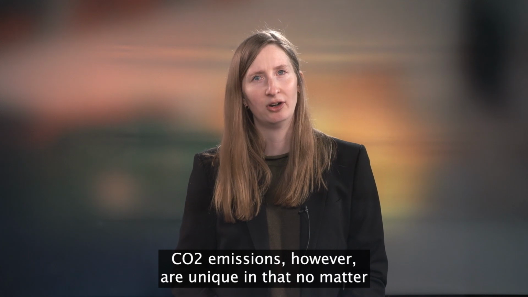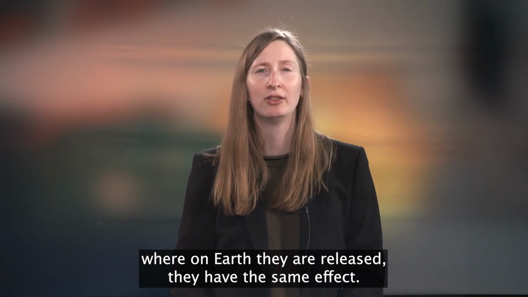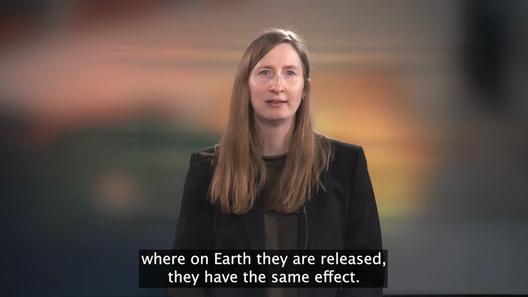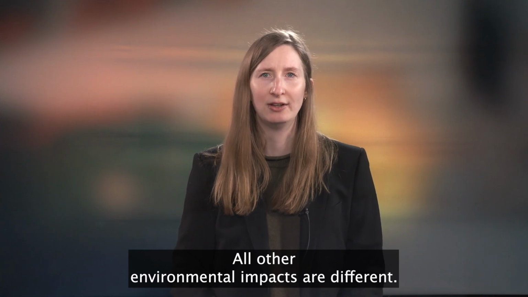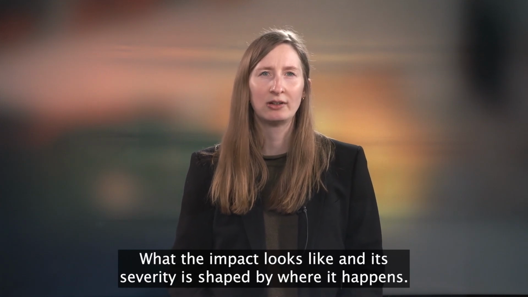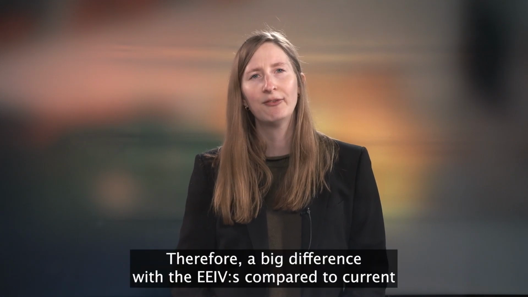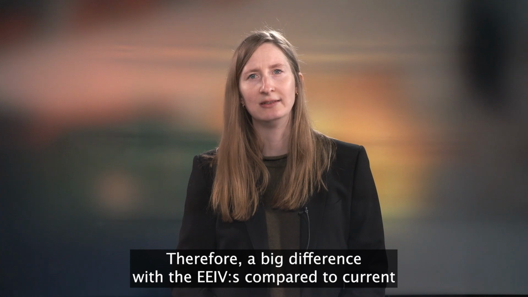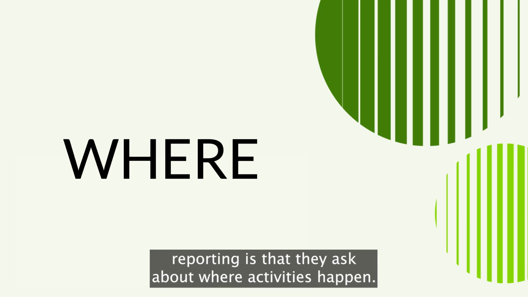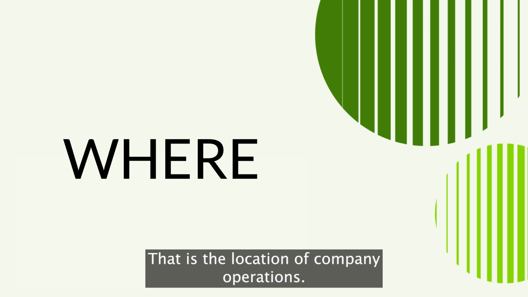CO2 emissions, however, are unique in that no matter where on Earth they're released, they have the same effect. All other environmental impacts are different. What the impact looks like and its severity is shaped by where it happens. Therefore, a big difference with the EEIVs compared to current reporting is that they ask about where activities happen. That is, the location of company operations.